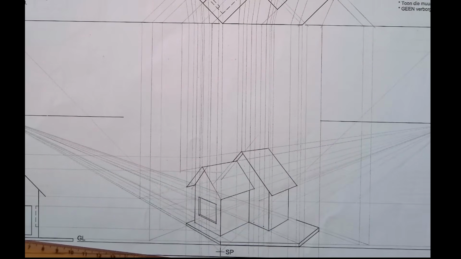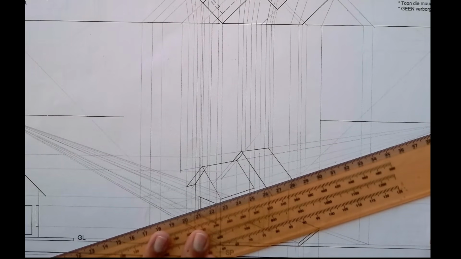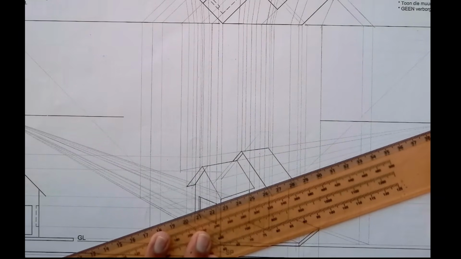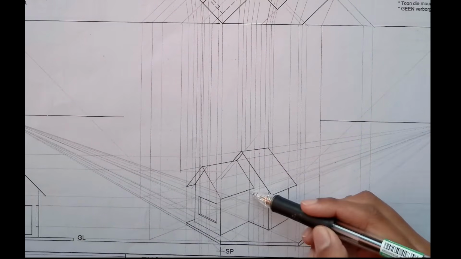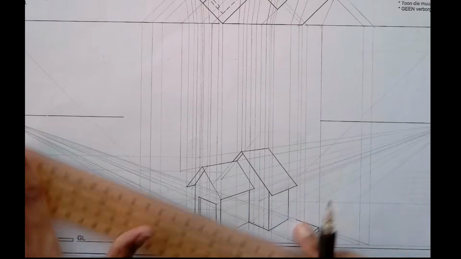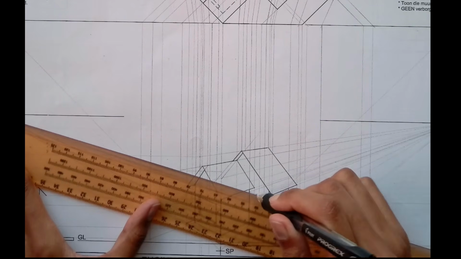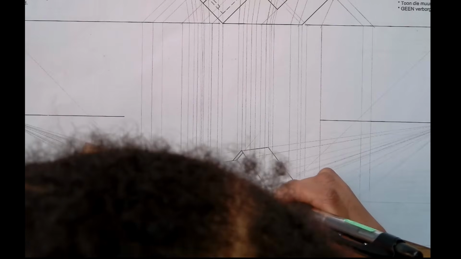And then for the height of the door, I just take that height of the window to the right vanishing point, and then as it intersects with this wall, I'm just going to bring it across to the left vanishing point, extend it further, and then just like that I can outline my door.